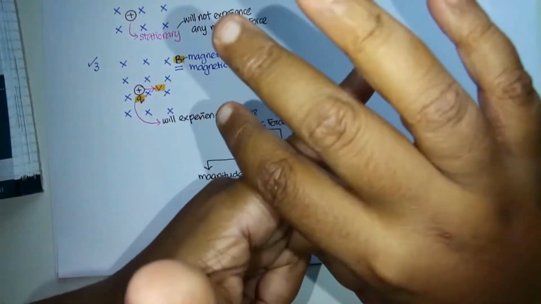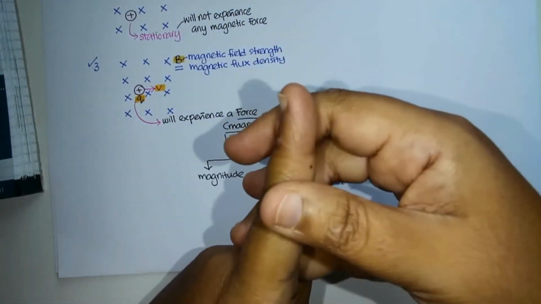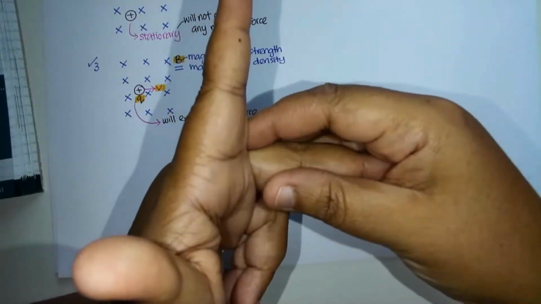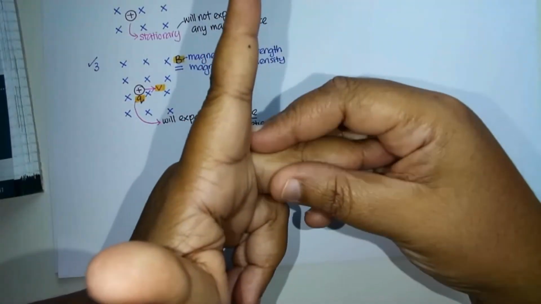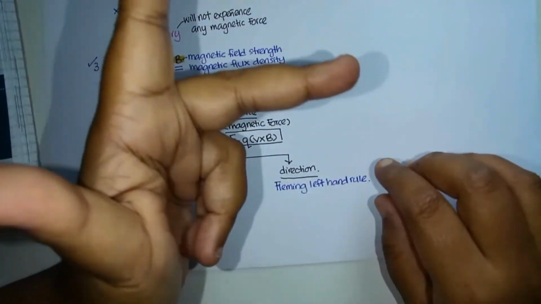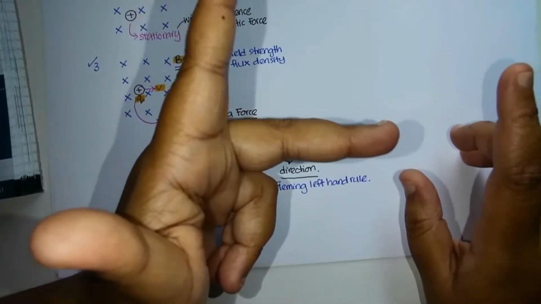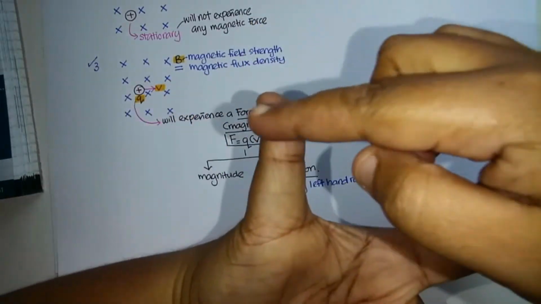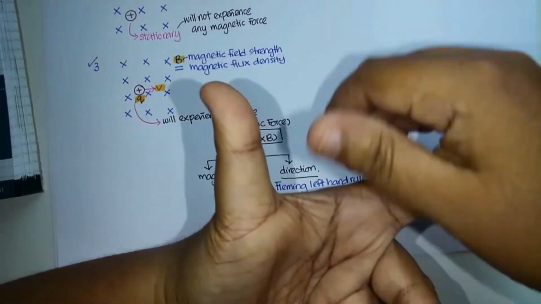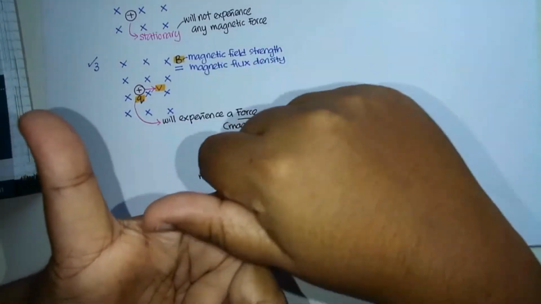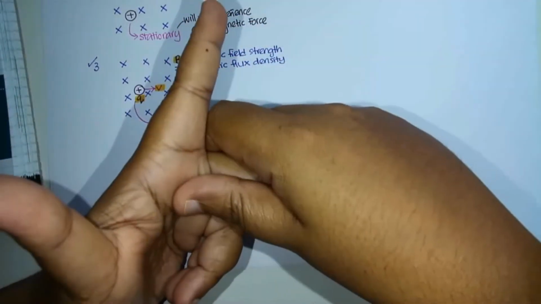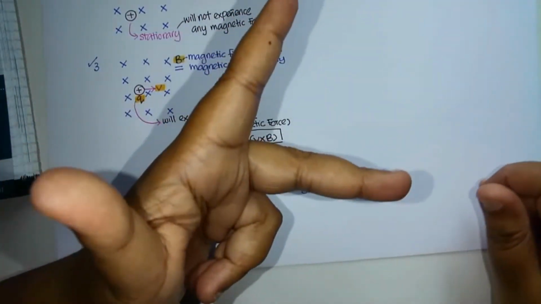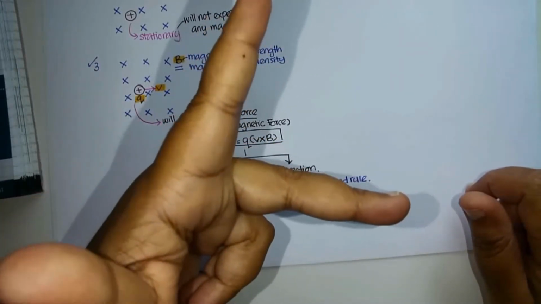And then we have this first finger here. Your first finger will point to the direction of B. And your second finger will point to the direction of v. Okay, again, F, B, v. The thumb points to the direction of force, the first finger points to the direction of B, and the second finger points to the direction of v. So this is called Fleming's left hand rule.